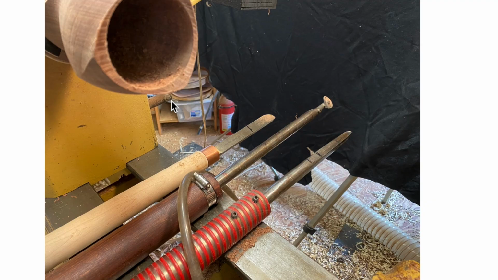And the hollowing tools I use vary. Sometimes I can use a scraper. There's another scraper. This is McNaughton's hollowing tool that I like. I have so many hollowing tools that some of them work on some days and some of them don't. So it's just a matter of choice.